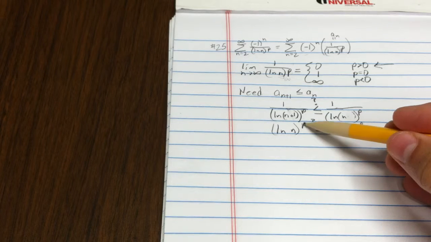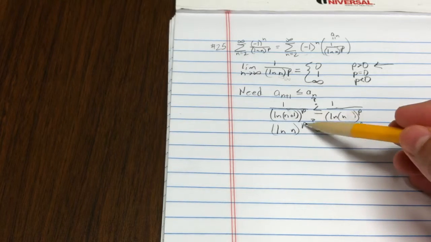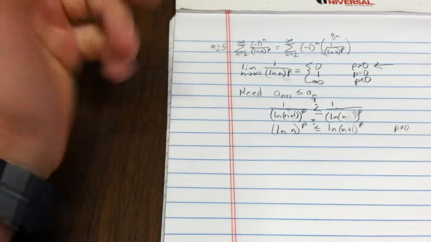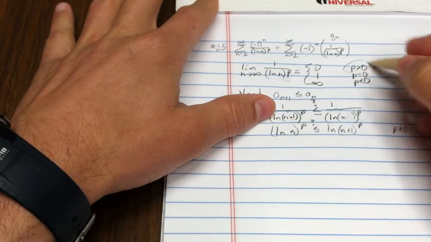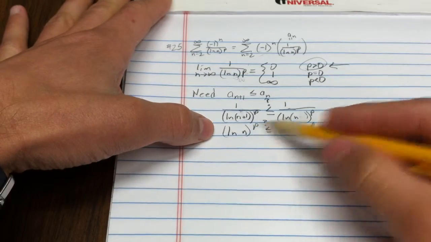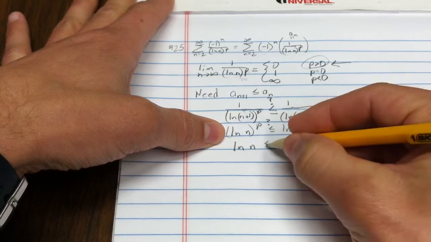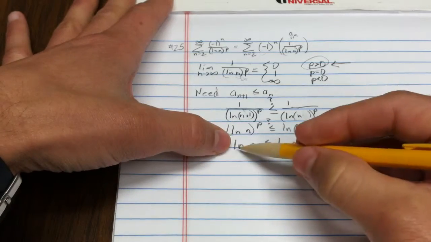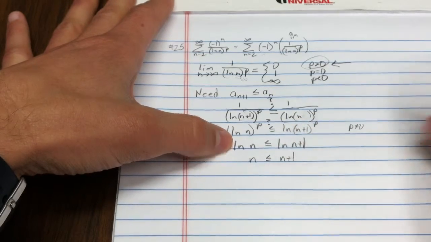So, if p were like the 7th, I could raise it to the 1/7 power. I could take the 7th root, and even if p were 1/7, that would work fine. And remember, the only case that's even a candidate here is p greater than 0. So as long as p is greater than 0, we will take the root, and that's the same as saying natural log of n is less than or equal to natural log of n plus 1, which frankly you could cancel the natural logarithms on both sides, and that's pretty clearly true.